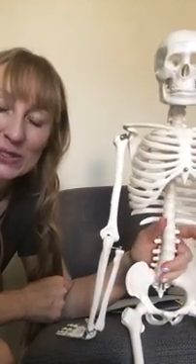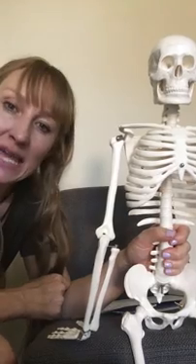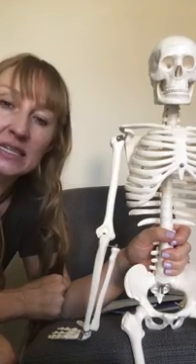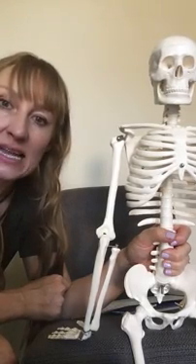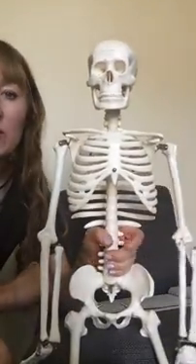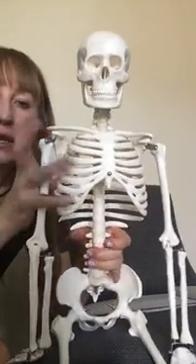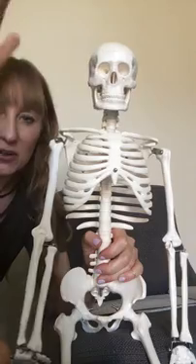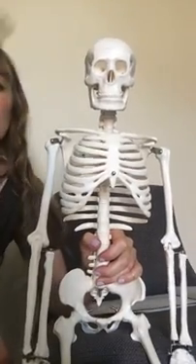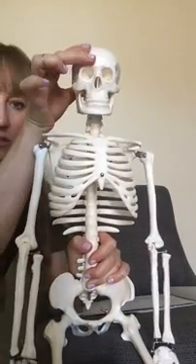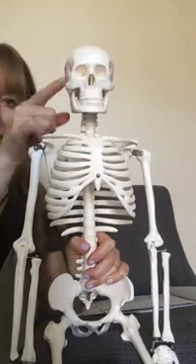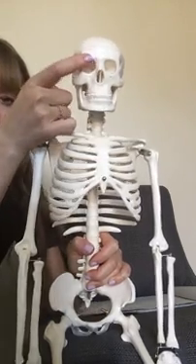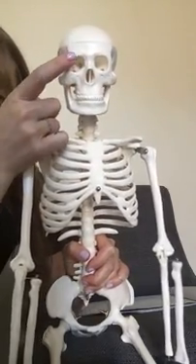This is lab part 2 on the axial and appendicular skeleton. We're going to start with the axial skeleton, and we're going to start here with the anterior skull. Here's my assistant Bones, and we'll start from the top here. So for the anterior skull, we'll start with the frontal lobe. It comes down here into the orbit. It forms the top part of the orbit bone.